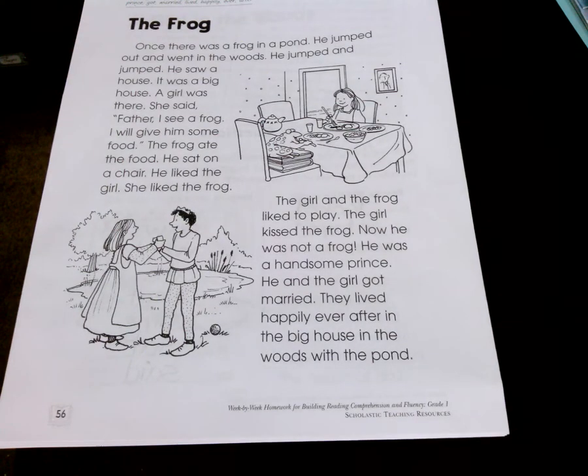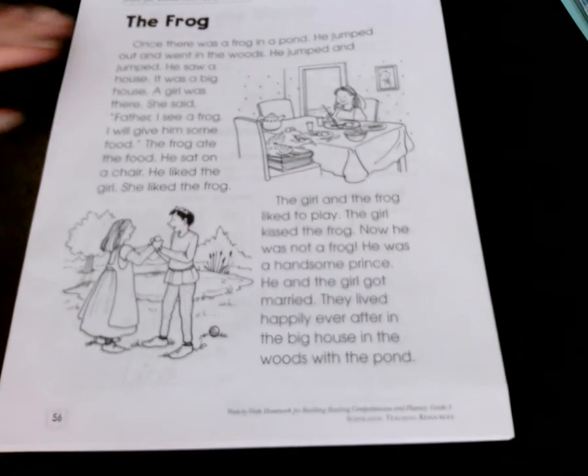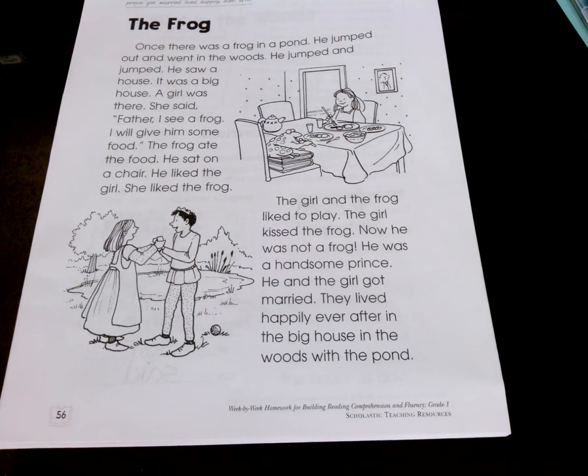Okay, today, readers, we are going to look at this passage, The Frog, and we are going to use the skill of looking at the illustrations and really paying close attention to the illustrations and the other information that the author gives us in the text to better understand the characters, the setting, and the plot of the story.